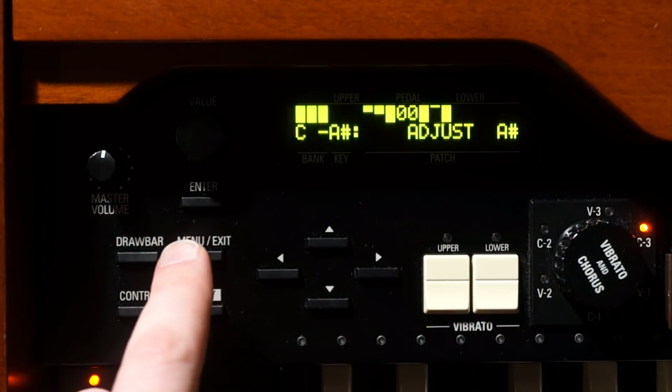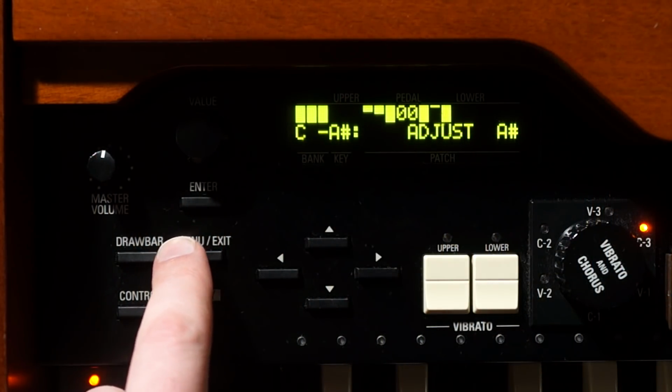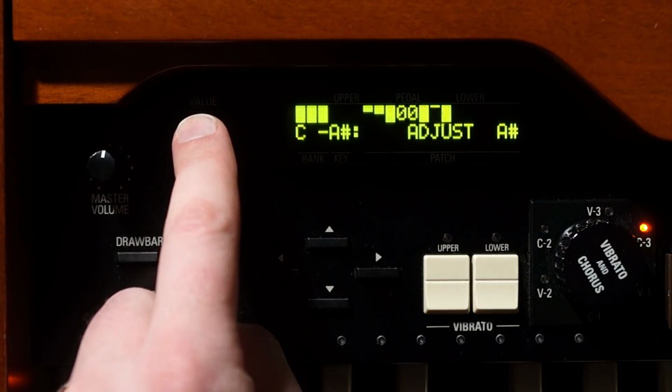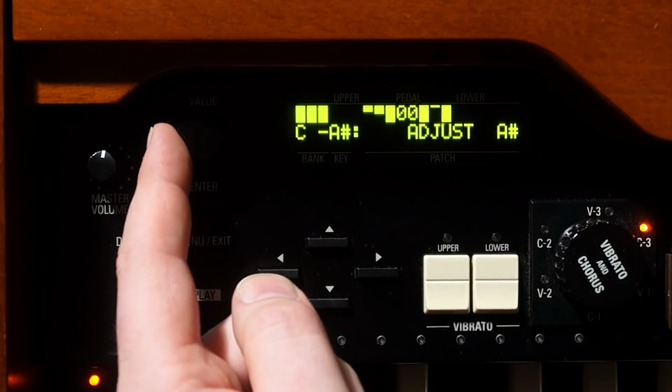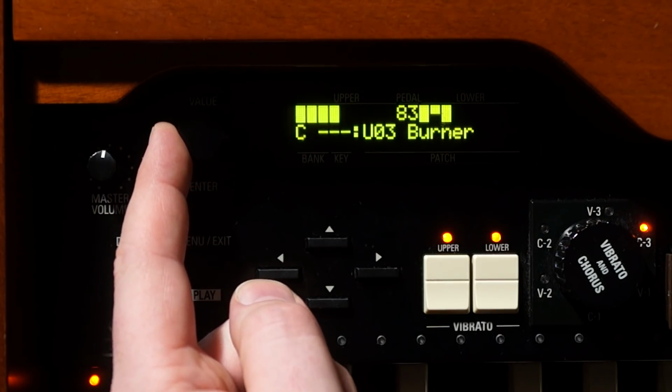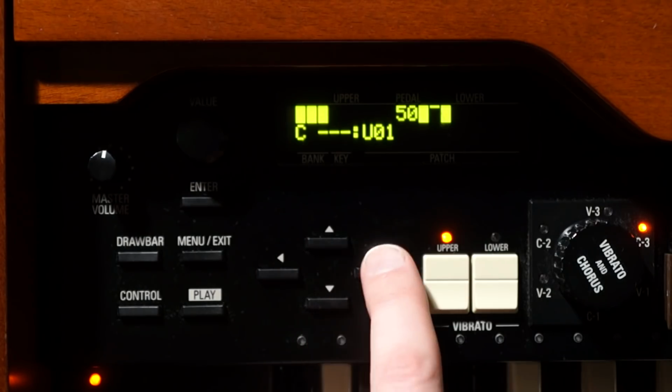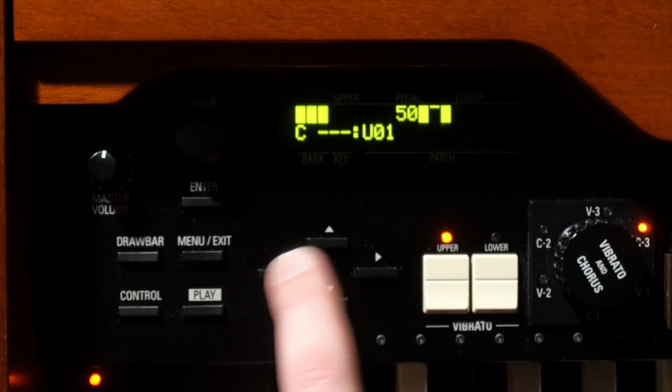So our main buttons we're going to be using are over here on the left. We have menu exit, enter. We have the value dial, which changes our value of what we've selected. And we have these navigation buttons here, up, down, left, and right.